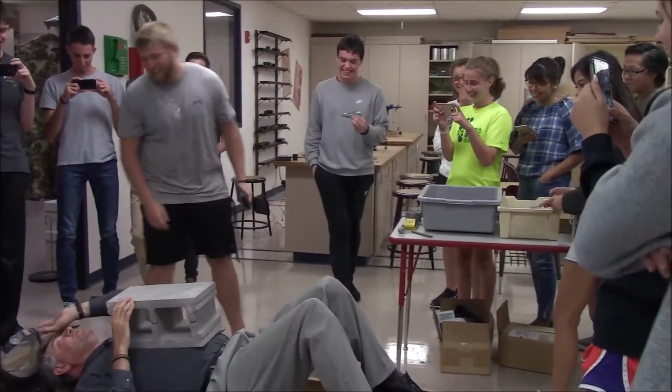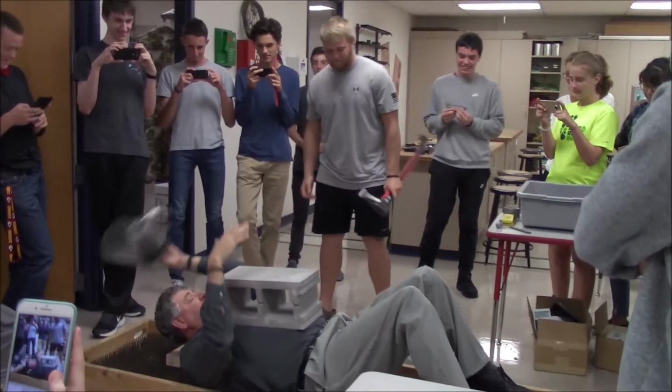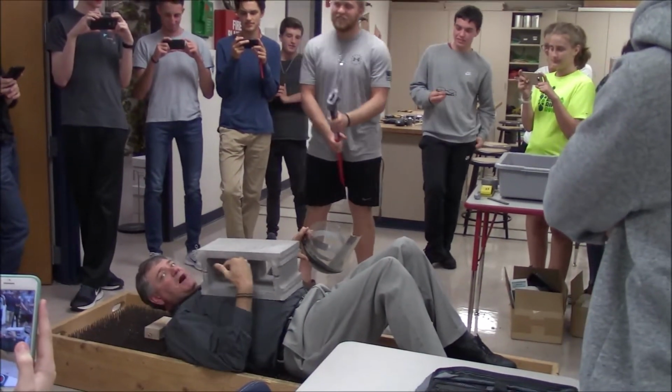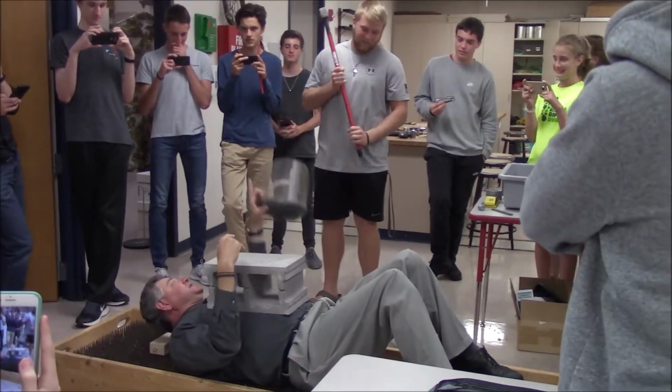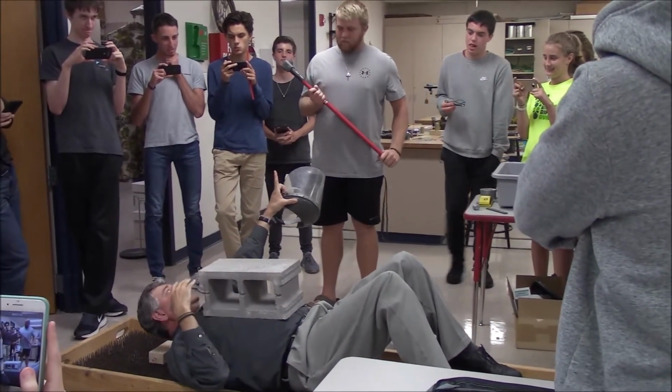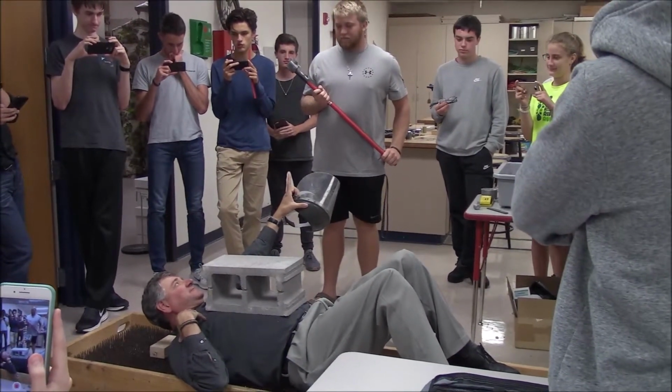Okay, so hopefully here's what happens. He comes down, applies a negative force, the block comes up, applies a positive force, that accelerates, and I have a small acceleration. Okay. You ready?